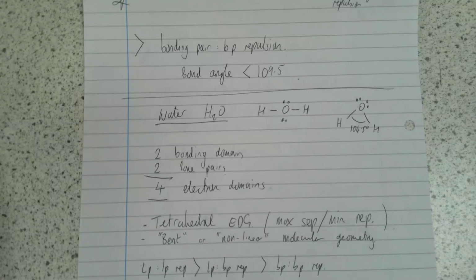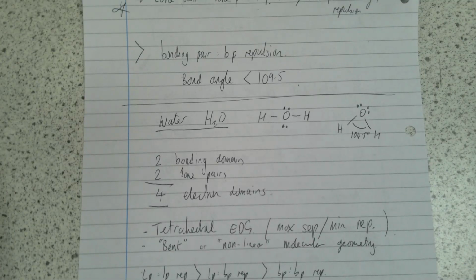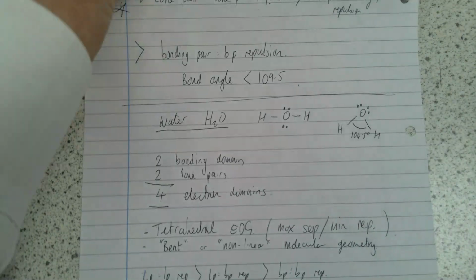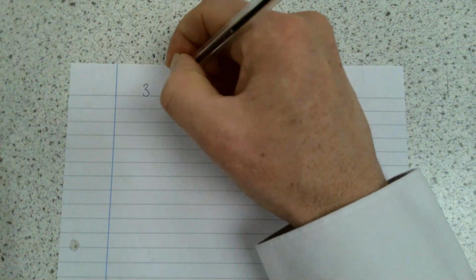Okay, I need some more paper. Right, some other examples then. Again, there's quite a lot to learn here. That's the one thing that's tough, I suppose, about this little topic. That's all the ones with 4 I can think of. Shall I do other examples? Might leave those for now and come back to other examples later. Right, so let's do ones with 3 electron domains.